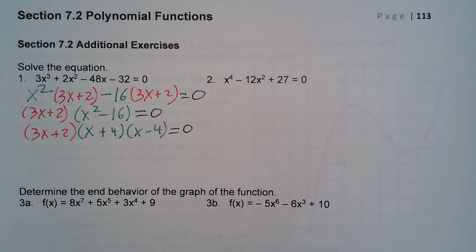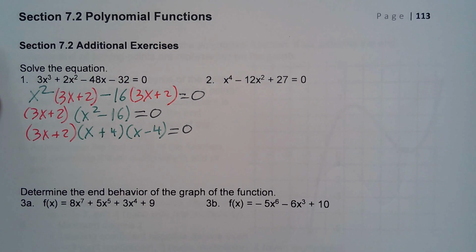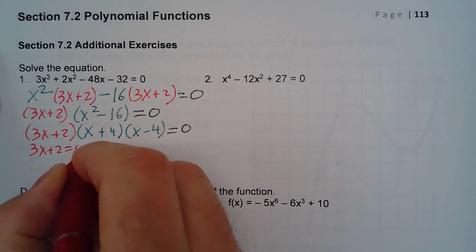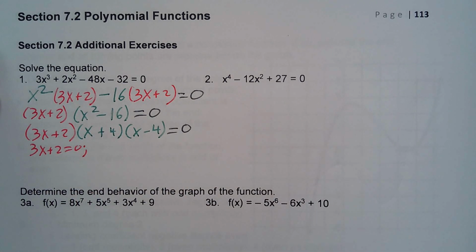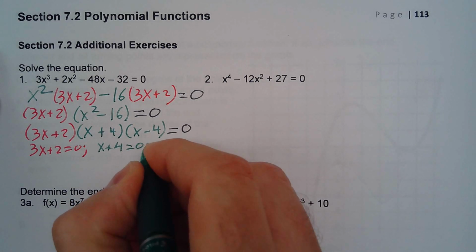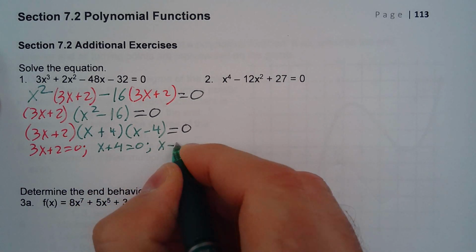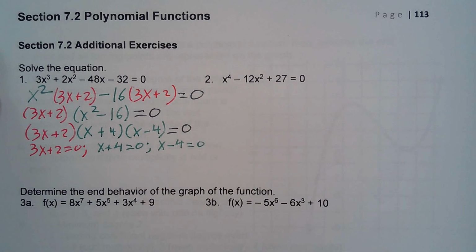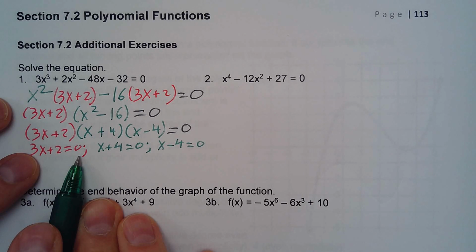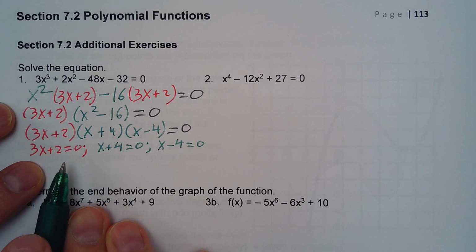Alright, so then we go through and set each factor to 0 and solve. On this one, we're going to subtract 2 from both sides and then divide by 3.